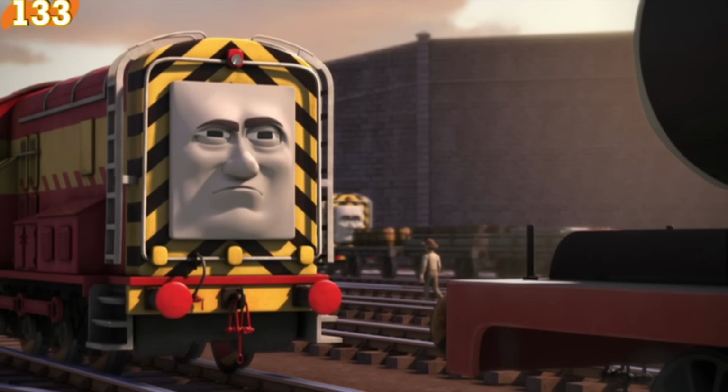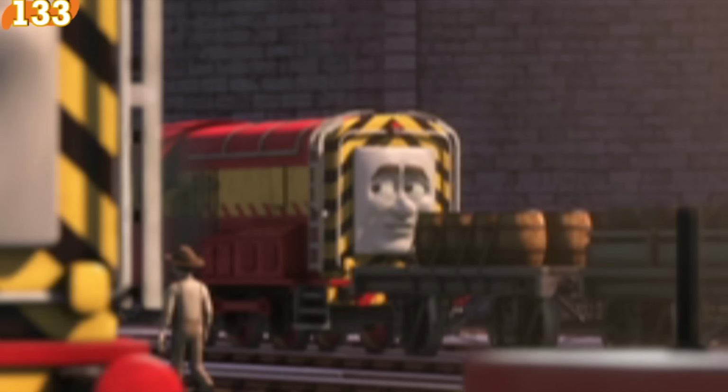Out of all the mainland diesels, Ullen is the only diesel's name we know of. Nope.